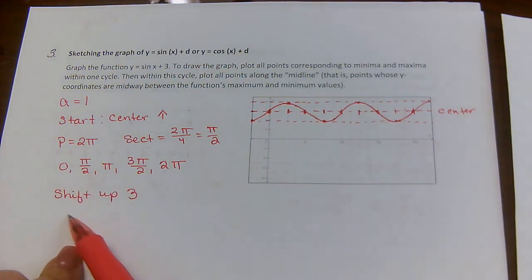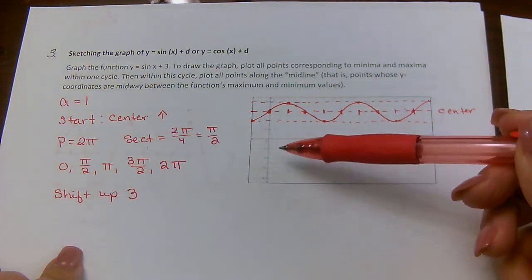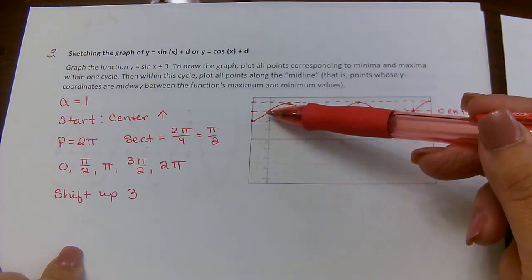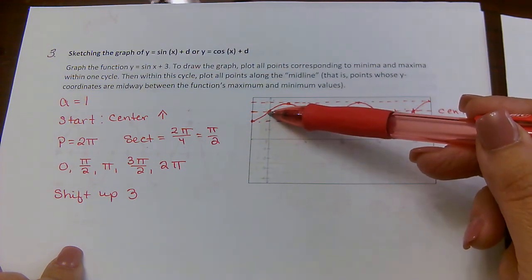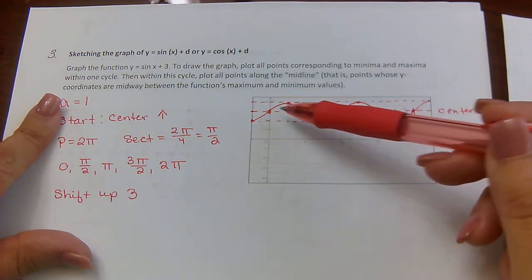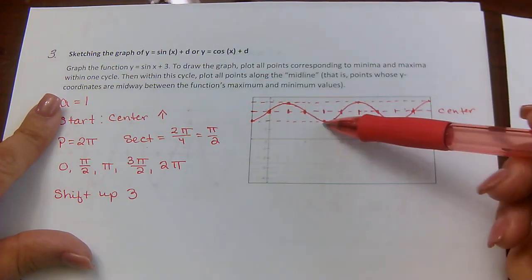The only thing is, you have to remember to go up 3. So from our origin, you're going to go up 3. That will be the center. Then you're going to go up 1, and then down 1. That will be our A. Draw your major points along the center line, and then alternate.